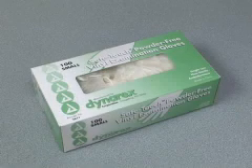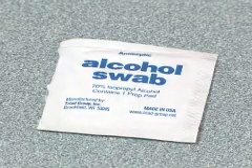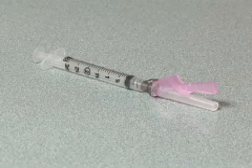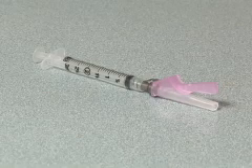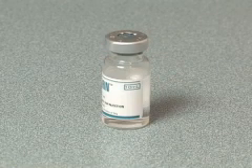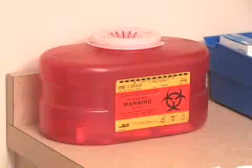Materials required for this procedure are gloves, alcohol wipes, a tuberculin syringe with needle, 22 gauge and 1.5 to 2 inches long, though the needle gauge may be larger, that is, a smaller number, if the medication is viscous, the vial of medication, bandage strips, sharps container, and the patient chart.